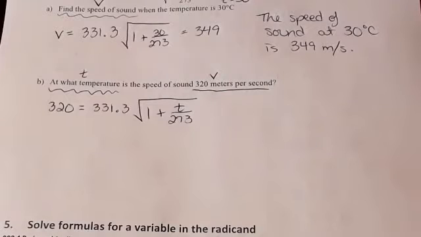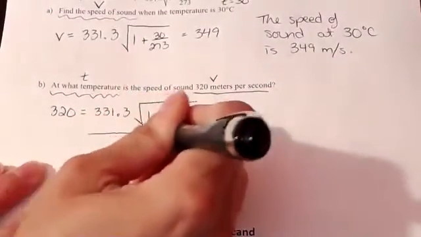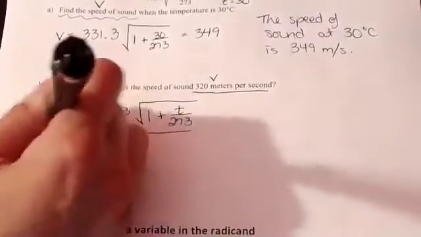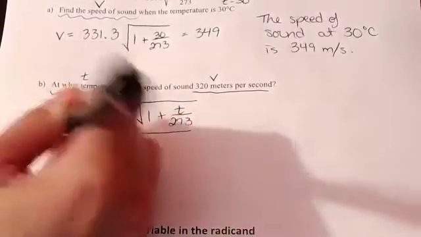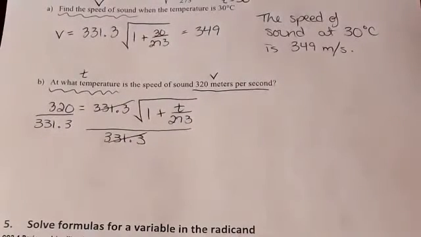Yeah, division, because it's connected by multiplication. So we always want to use the opposite operation. Let's try this. If we divide by 331.3, what you do to one side, do to the other, notice the 331.3s cancel out because you're dividing them. It's the opposite operation.